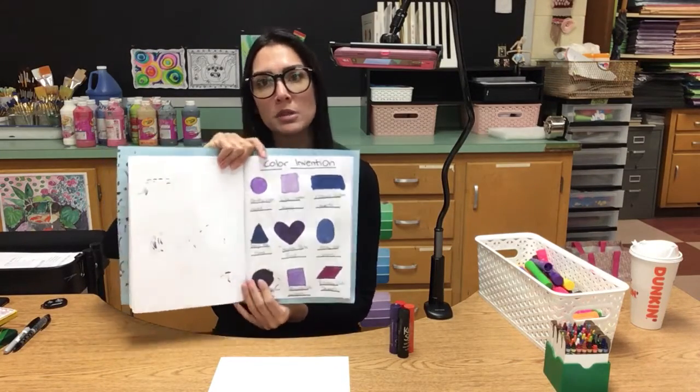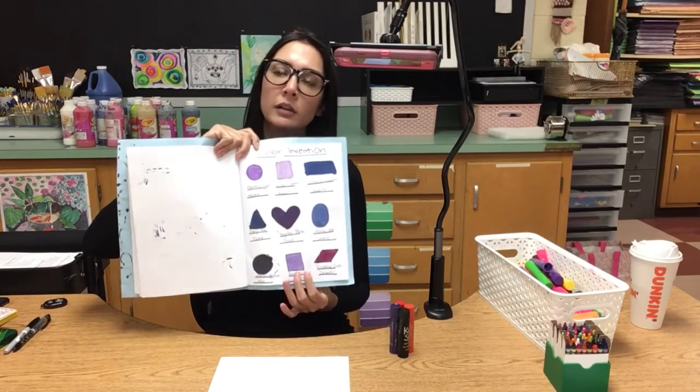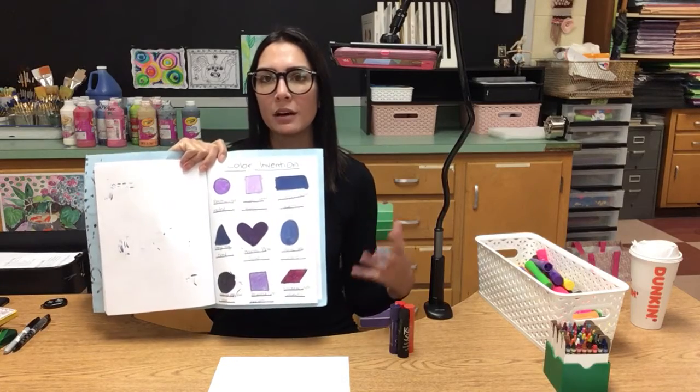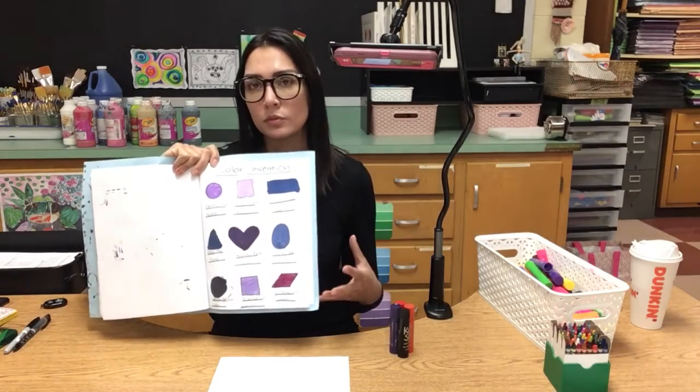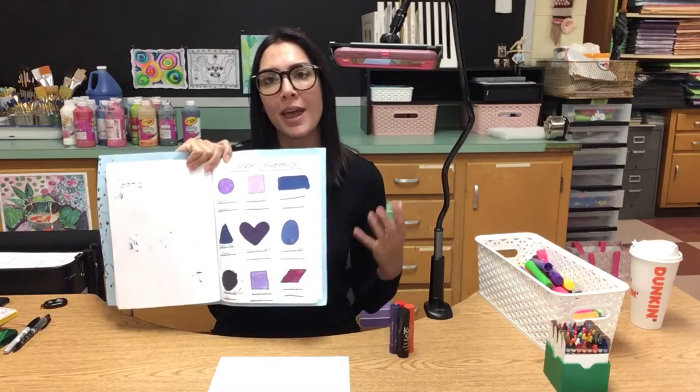So you want to grab your sketchbook, open it up to your color invention page. Now that color invention page was somewhere where we experimented with creating colors and creating different moods for those colors. You're going to use this page today to help you create an abstract painting or drawing.